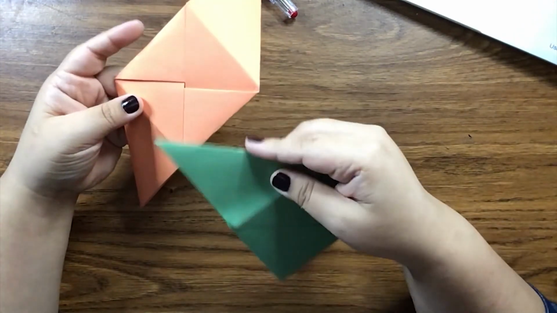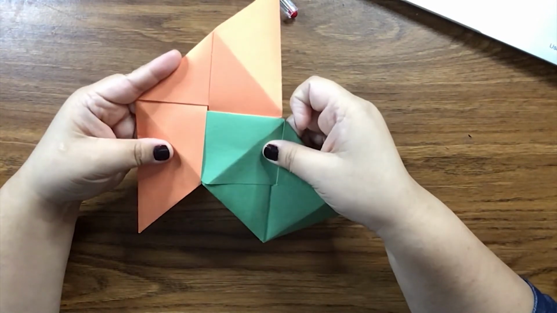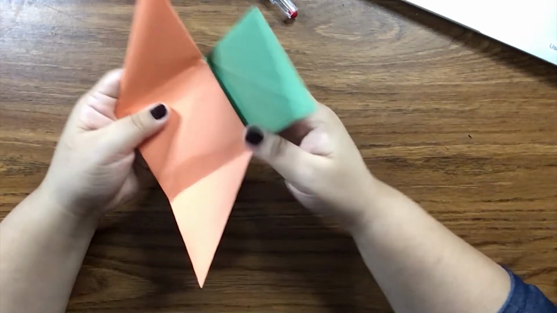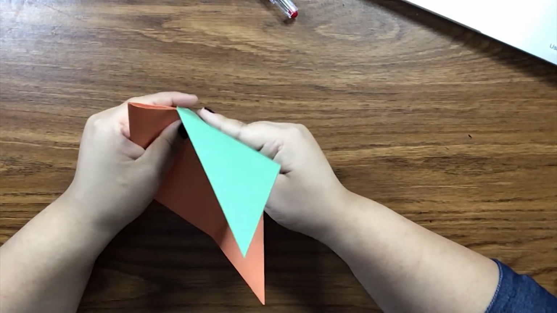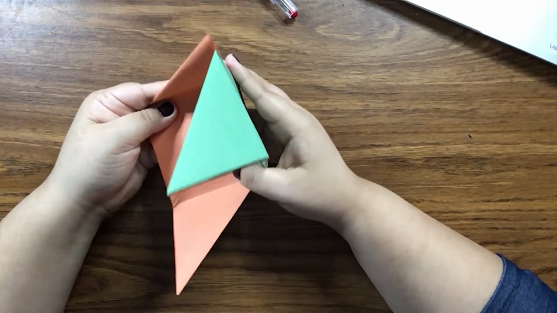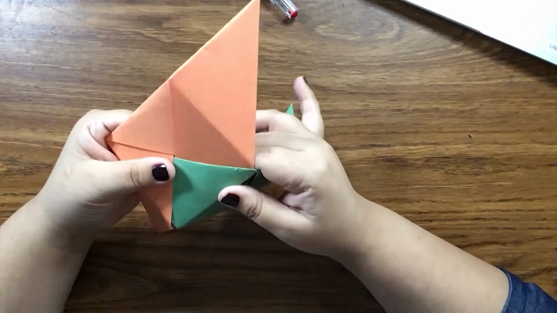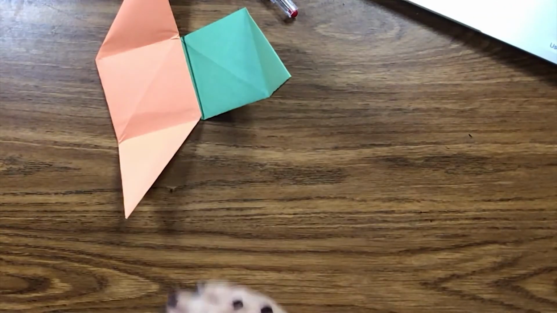So this flap is perpendicular to this one, and it just fits nice in there. I can make a cube with this. Okay, I guess we'll keep on going. We'll continue with that one next time.